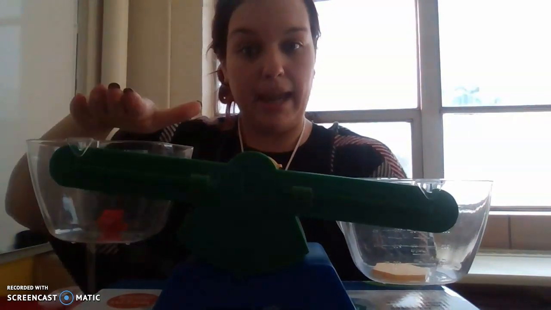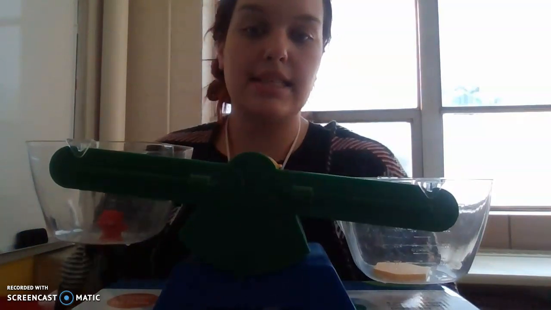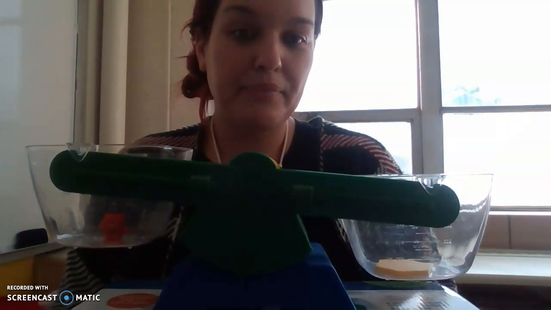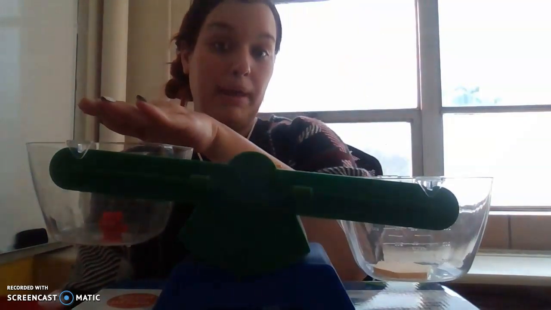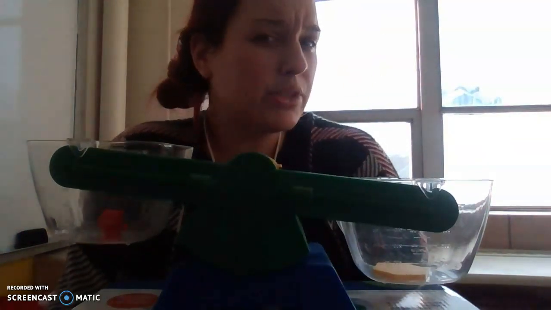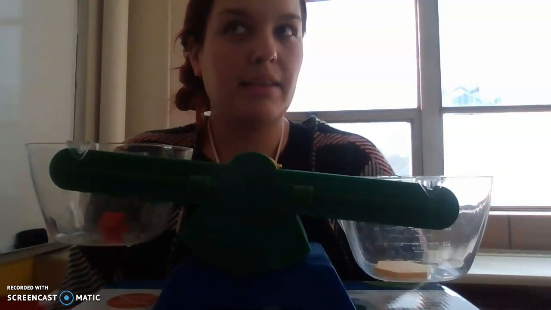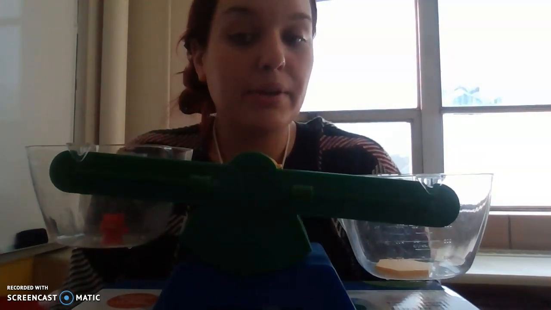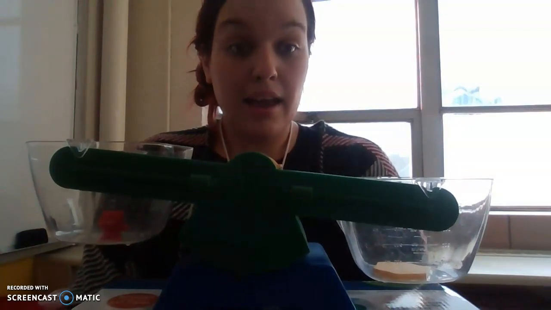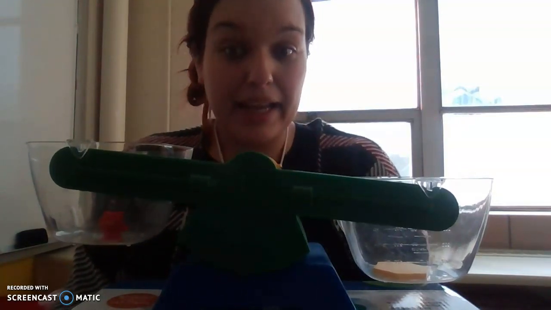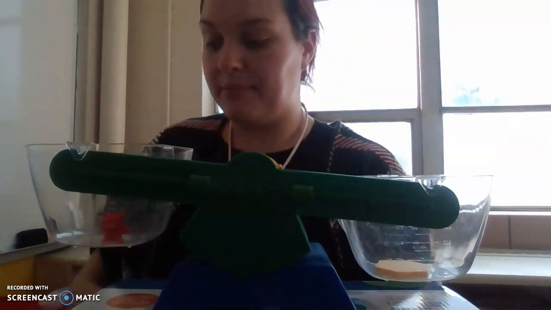Or would I say the bear is heavier than the tangram? I would say the tangram is heavier than the bear. How could I switch that statement? By saying blank is lighter than blank. The bear is lighter than the tangram.